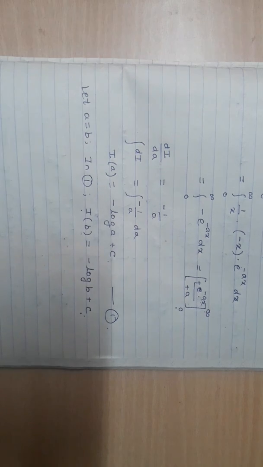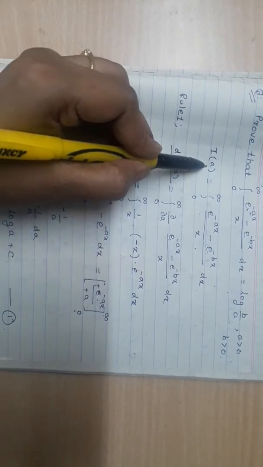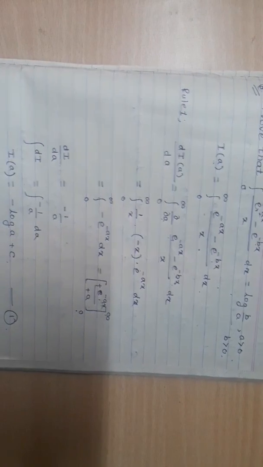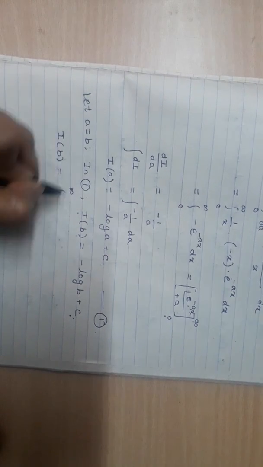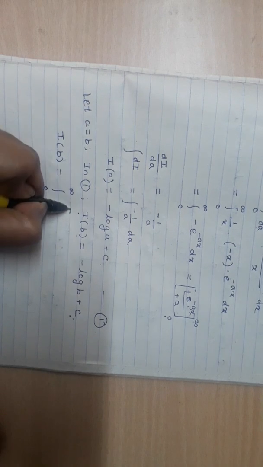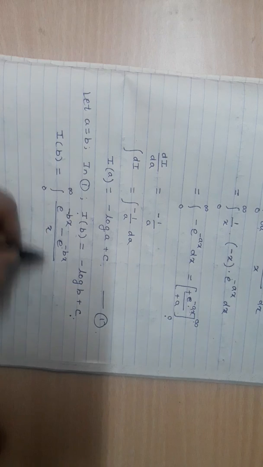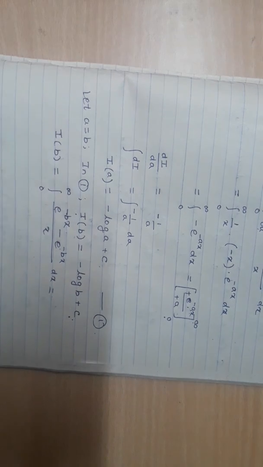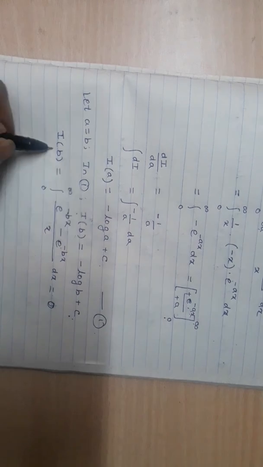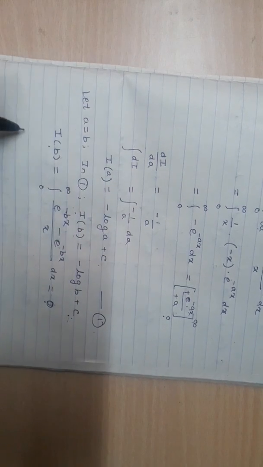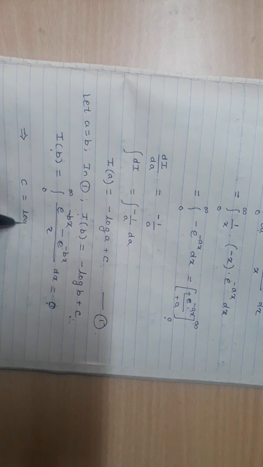So to figure out I of b, let's go back to the original equation and substitute a equal to b. In the original equation, I of b is the integral from 0 to infinity. The first term was e raised to minus ax, but a is equal to b now. So this is e raised to minus bx minus e raised to minus bx, divided by x. Clearly this is 0. Integration of 0 is a constant, and that constant I am choosing equal to 0. So I of b is equal to 0. Since I of b is 0, c is equal to just log b.